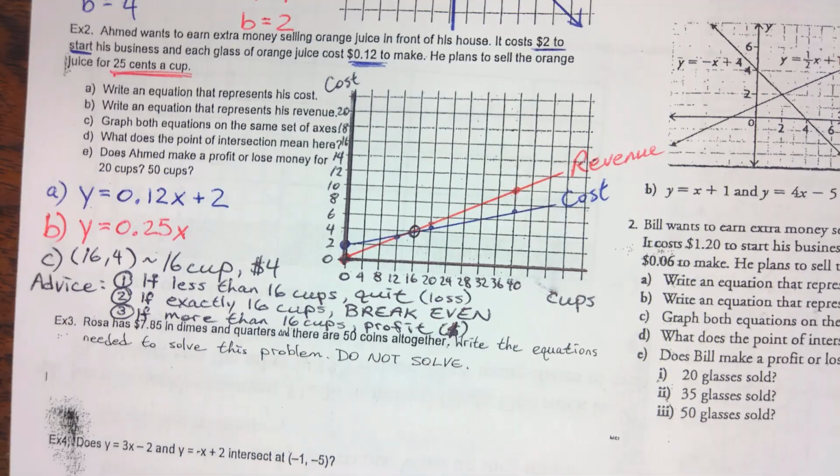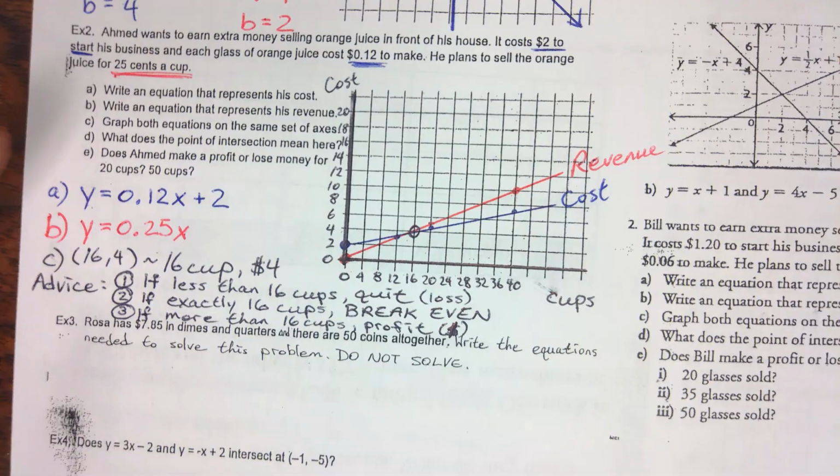Alright, so very important example right here. Make sure you understand this. Make sure you study this. It's going to be what your assignment is on. Okay. Last two right here, we're not going to solve. We're just setting it up.